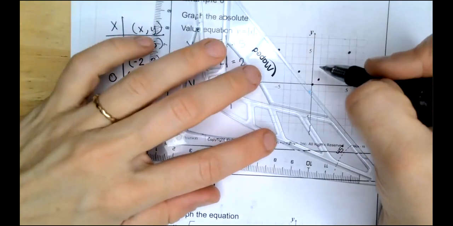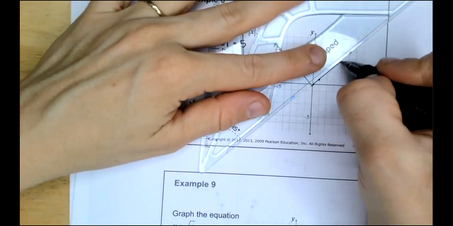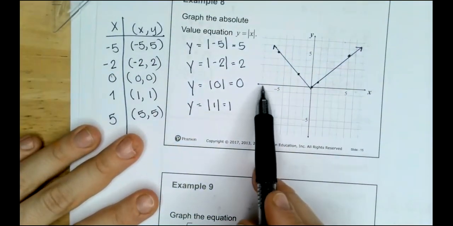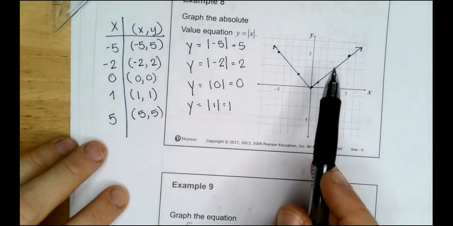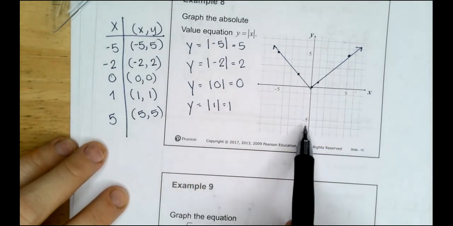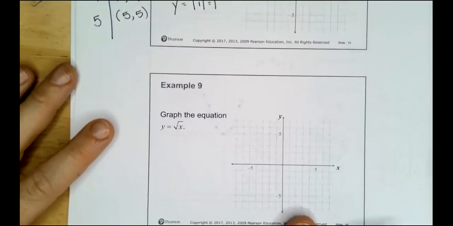So that graph looks like this. It never goes below the x-axis because you're not going to get a y value that is negative. There's no number that you take the absolute value of and you get a negative.